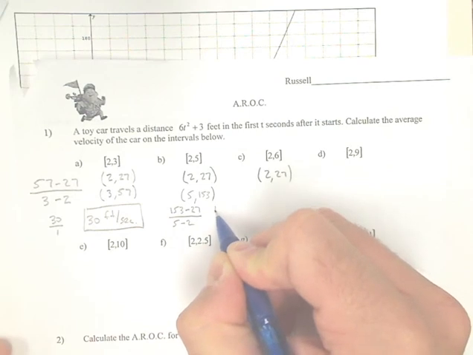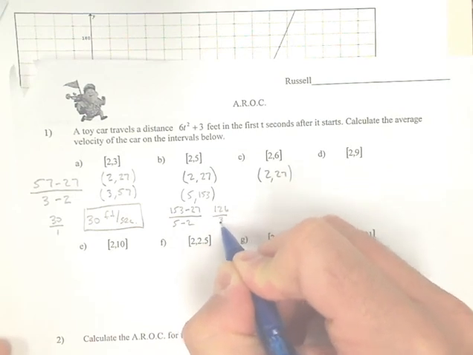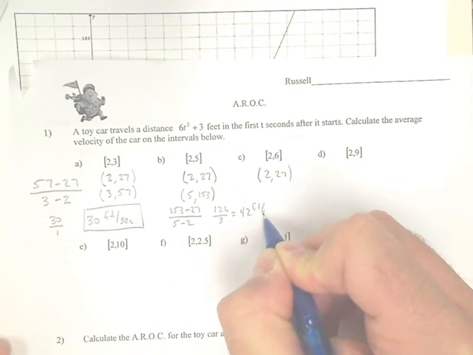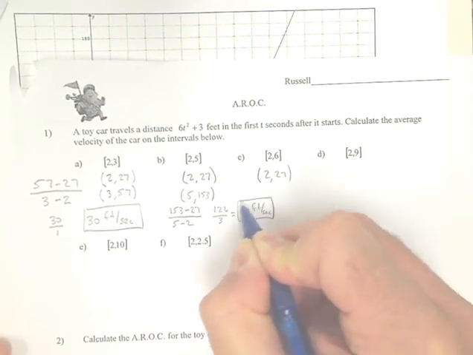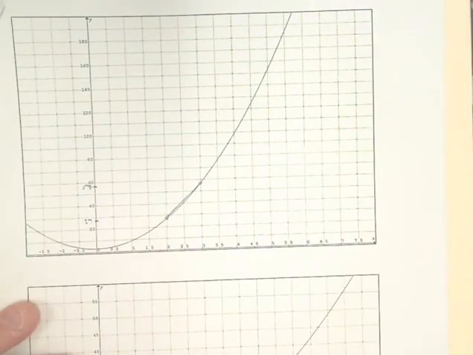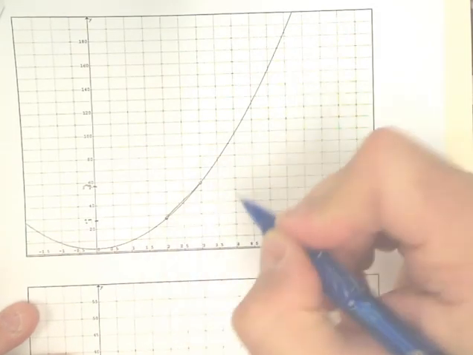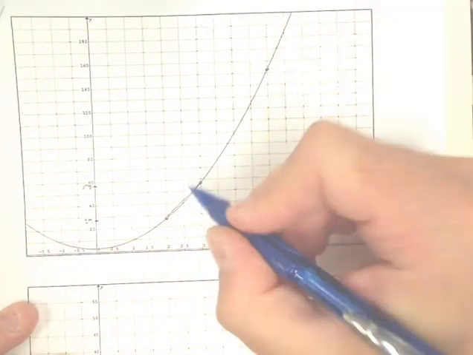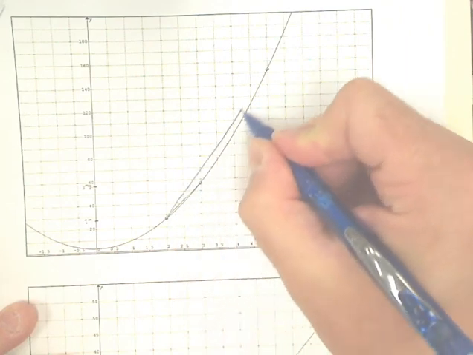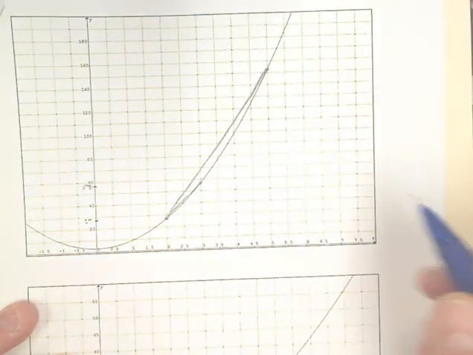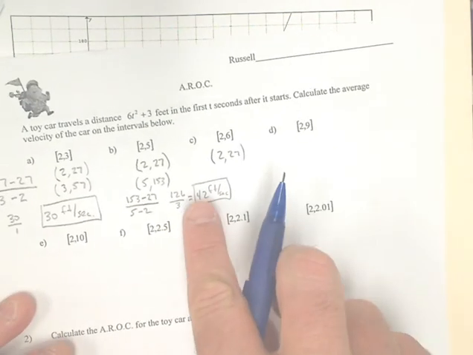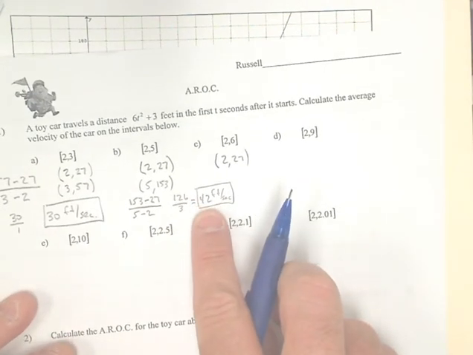And we're looking at 126 over 3, 42 feet per second. And that is the slope of the line that connected 2 to 5, which is way out here. That was the 153. We found the slope of that line right there. And it is steeper, and steeper means the speed is faster, and that's why our rate was higher.